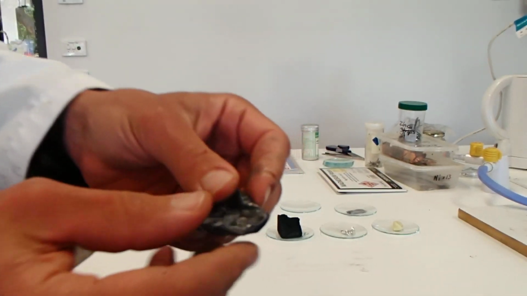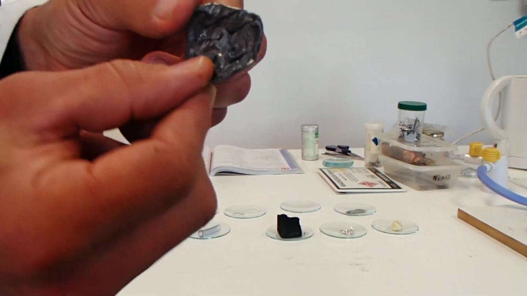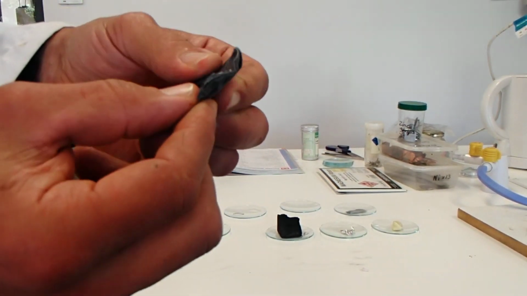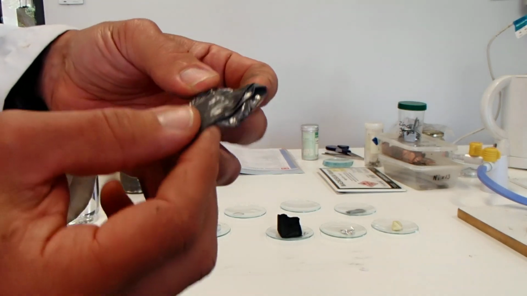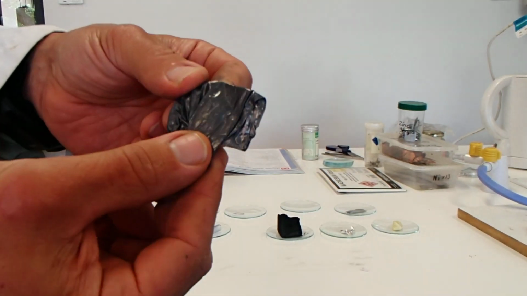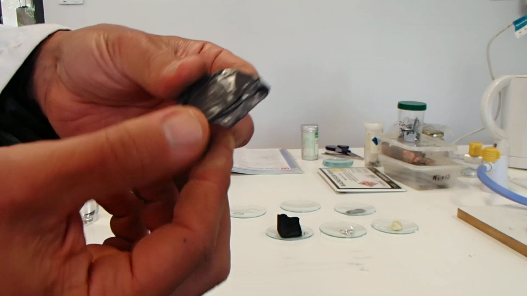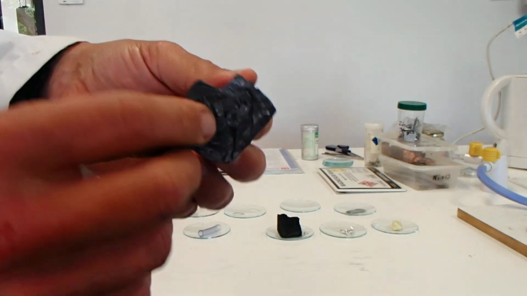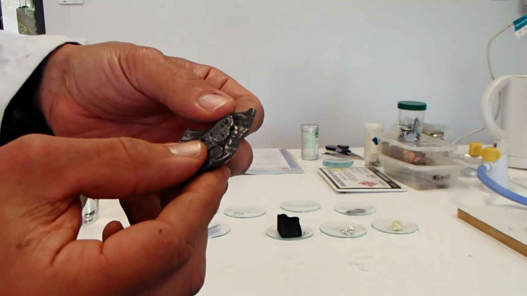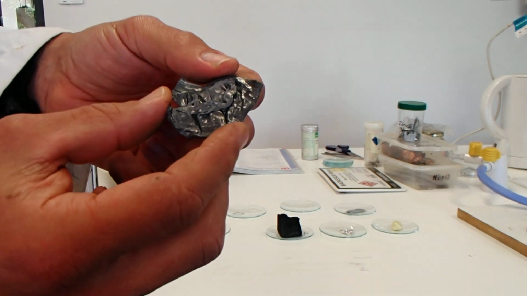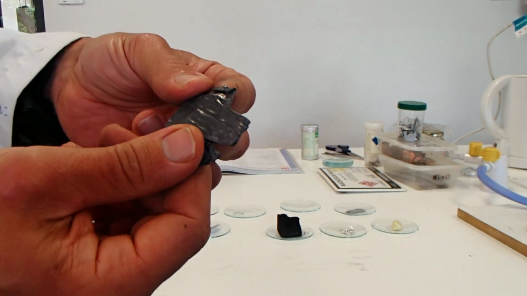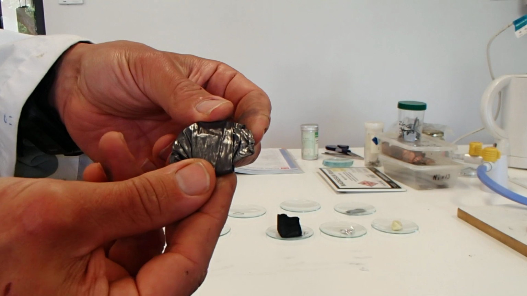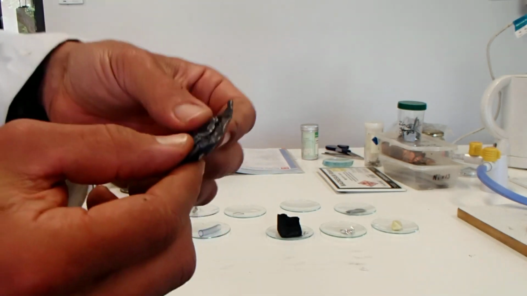Here's an interesting one, we have lead. It's very thin but it feels quite heavy for its weight. It's rather dull, dark grey, not as shiny as the others as you can see. So that's lead, Pb on the periodic table. Dull, a little bit shiny but not super shiny, quite heavy.